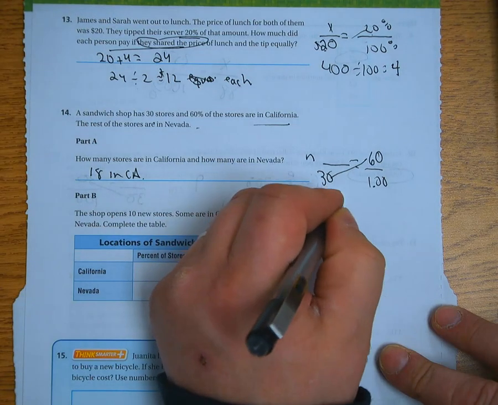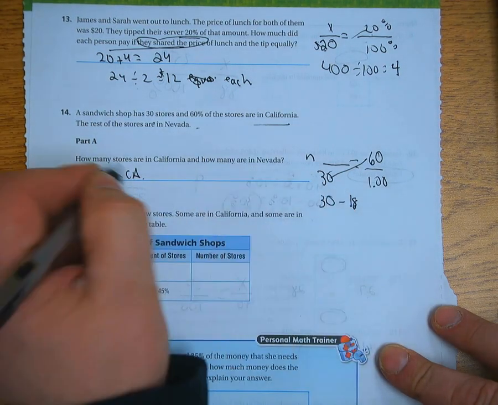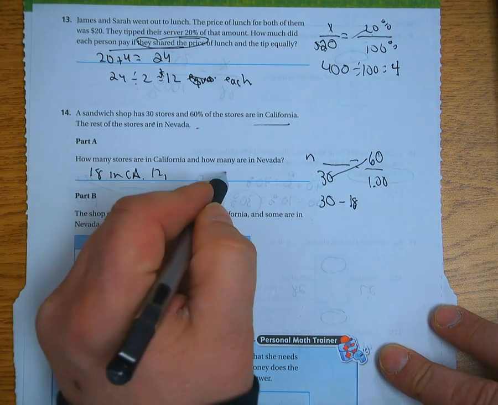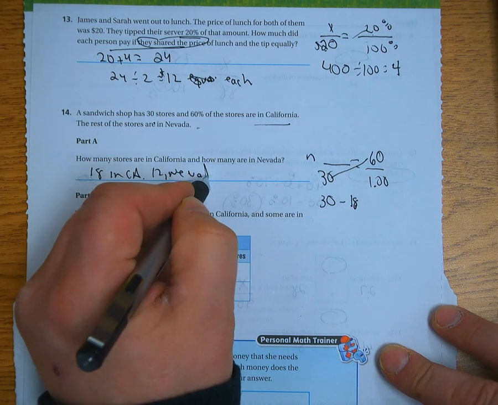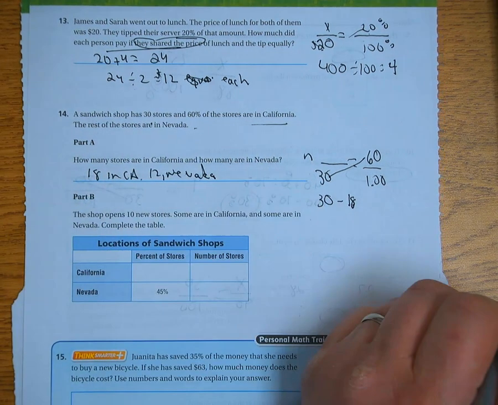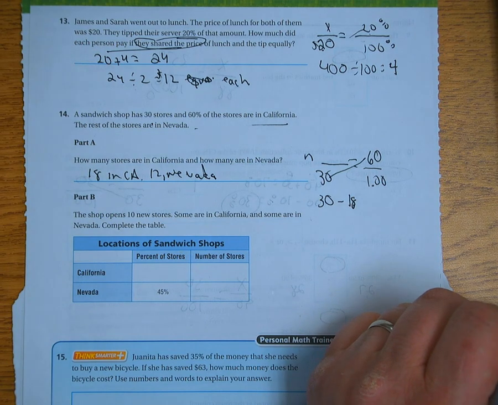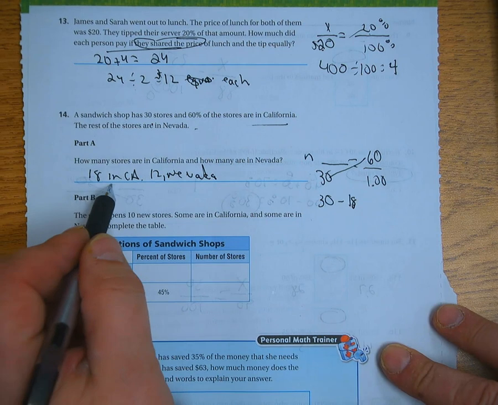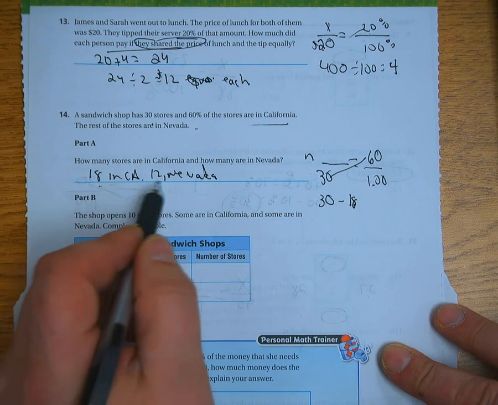I'm just going to do the total 30 minus the 18. There are 12 in Nevada. So I subtracted 30 minus 18 to get my 12.